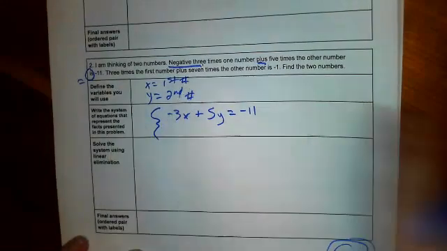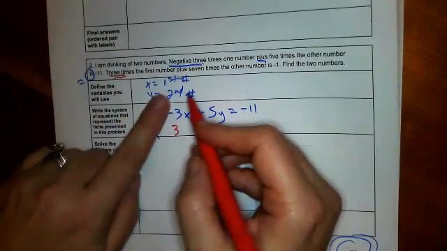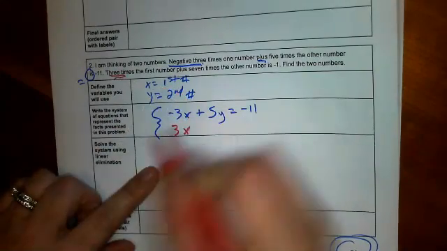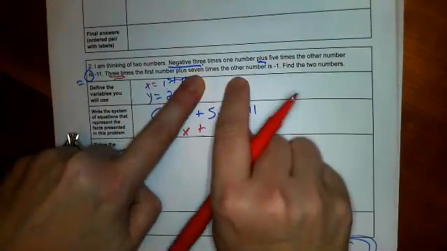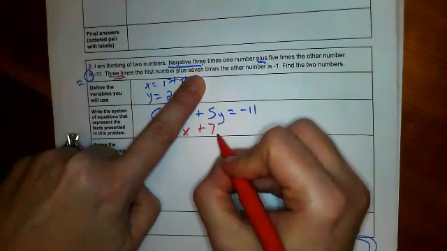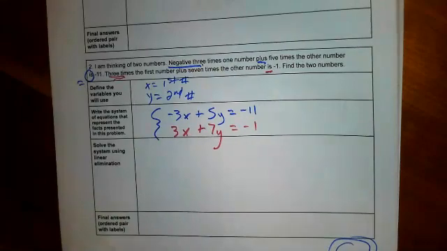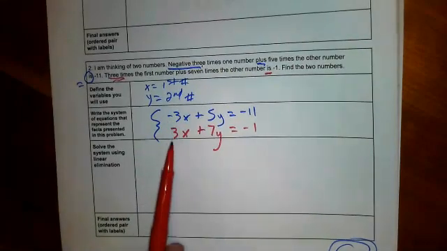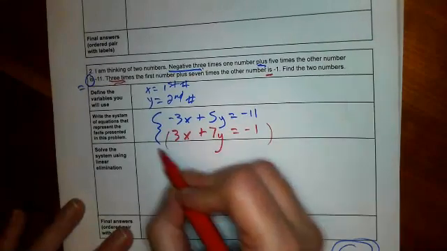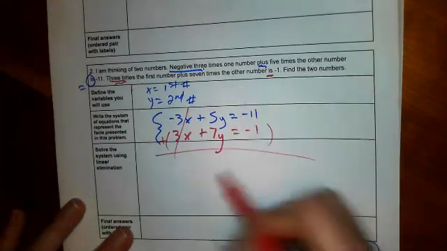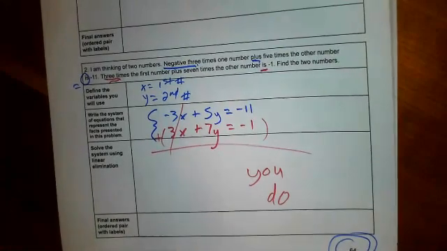Second one, 3 times the first number. Well, we said the first number was x, 3x, plus 7 times the other, so 7y equals negative 1. And then we're just, oh, and look at that. Those are opposites. Oh, that's fantastic. We can just go ahead and cancel those out. We can add them, etc. Okay, you do. Okay, so that's one setup.